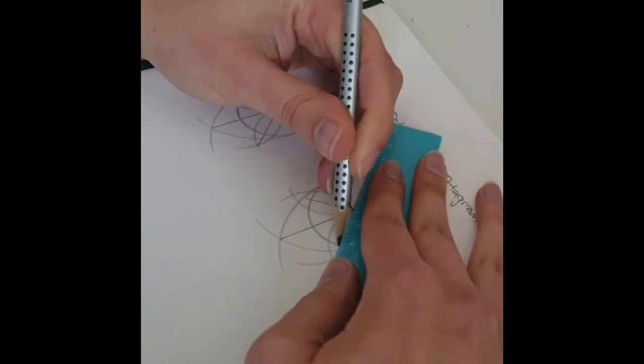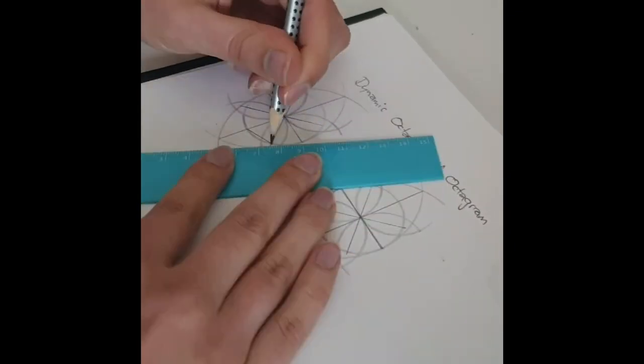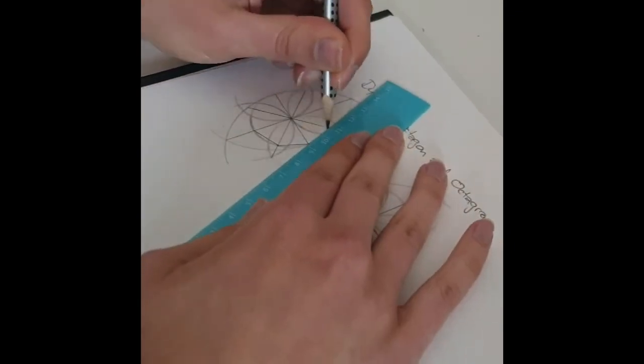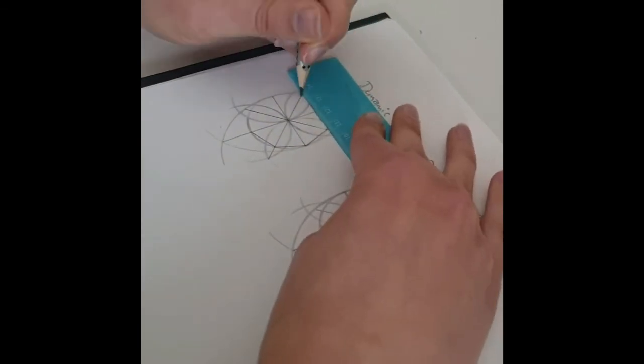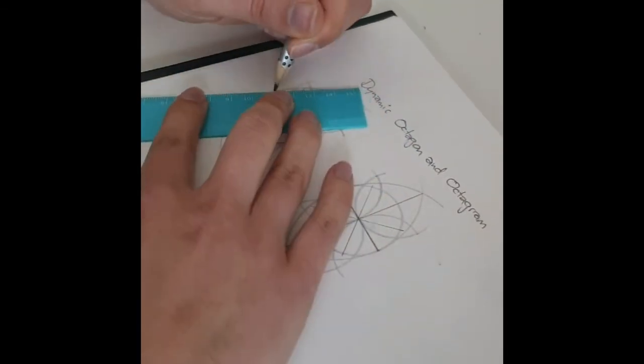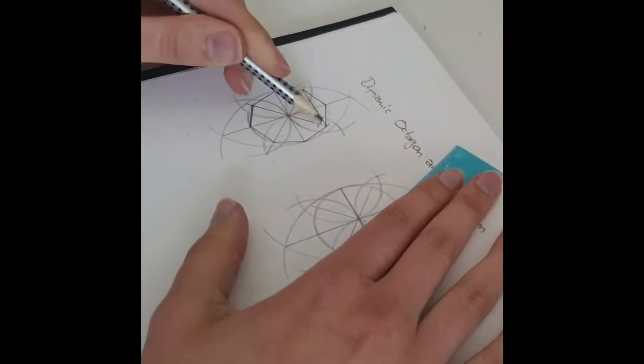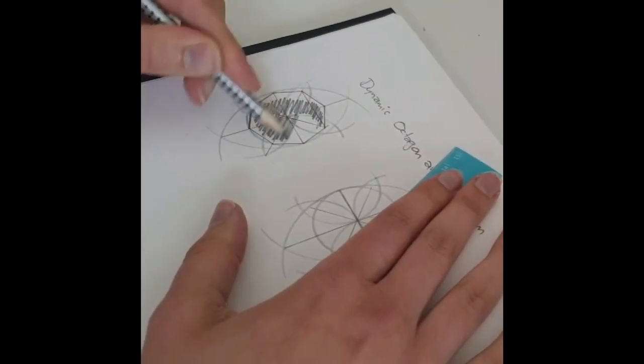Draw 2 diagonal lines through the center point. Join every point of every line around the circle's edge. Feel free to shade it in. You now have your octagon.